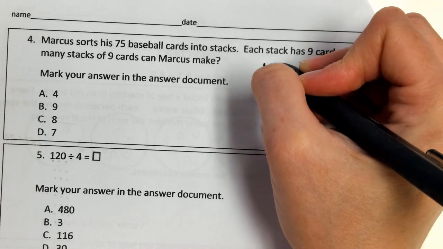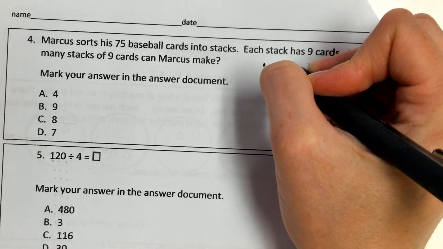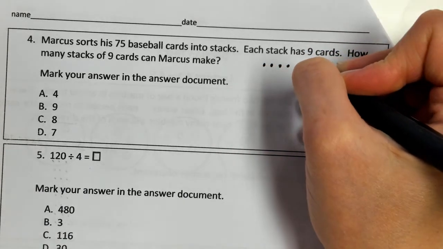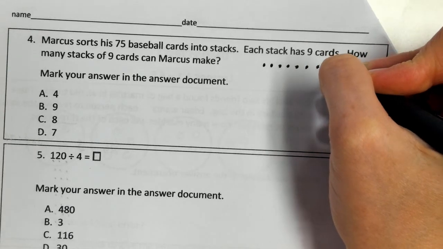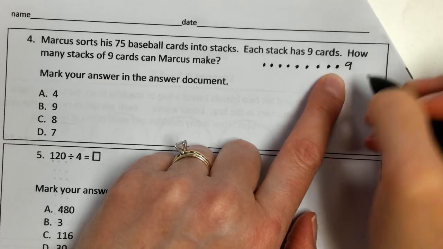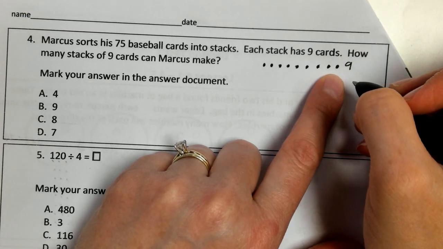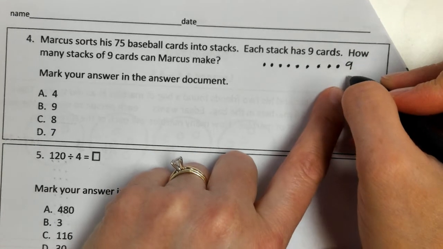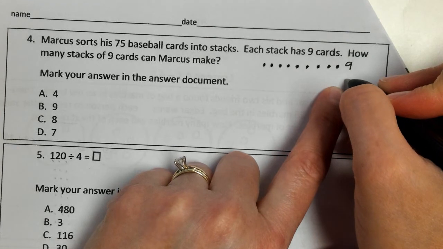So let's see, I have a stack of 9 cards. 2, 3, 4, 5, 6, 7, 8, 9. So there's 1 stack of 9 cards. When I do 2 stacks of 9 cards, how many cards will I have used up? 18.